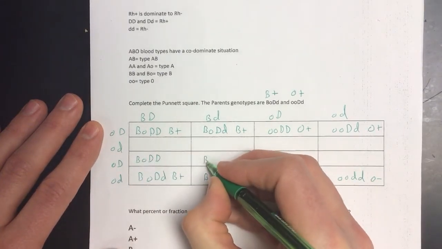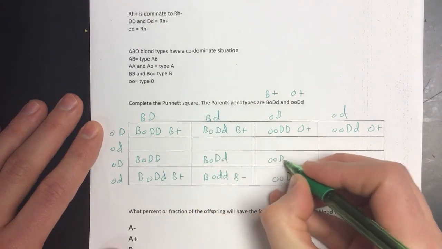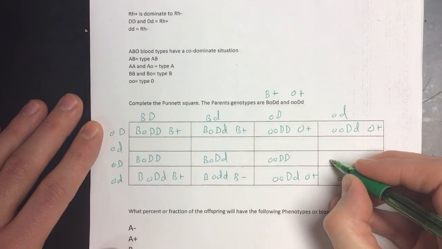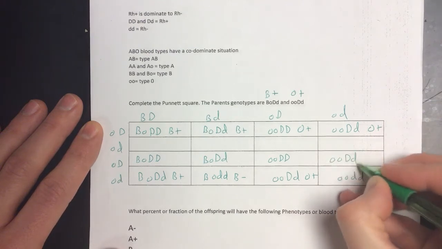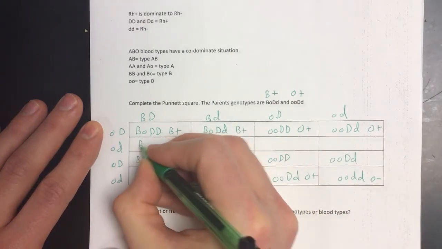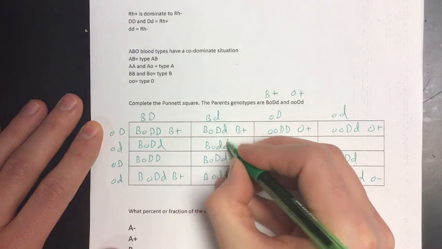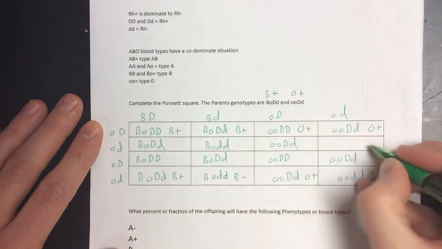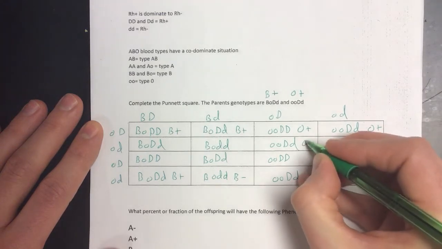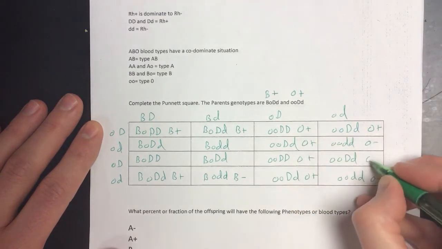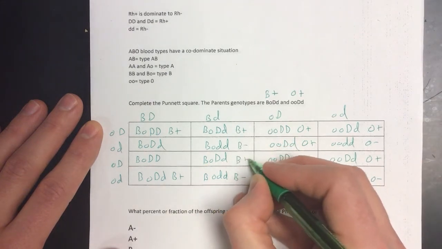I'm going to go ahead and do the rest, but once again, guys, I'm not going to be there to do this for you on the test, so make sure you understand how this is done. Yep, I got another O negative person here. O positive, O positive. B negative.